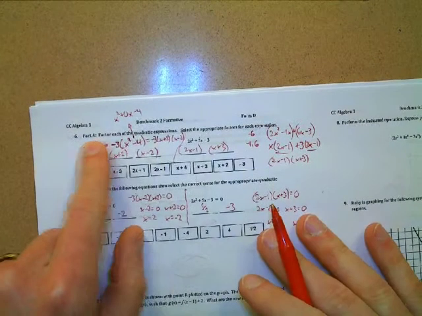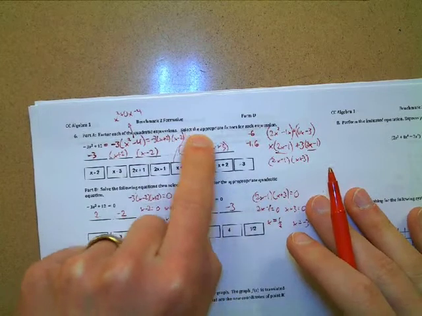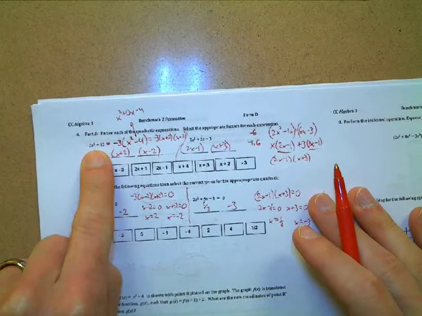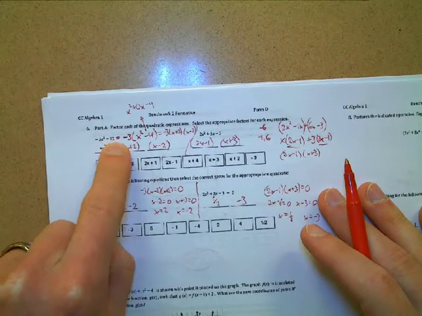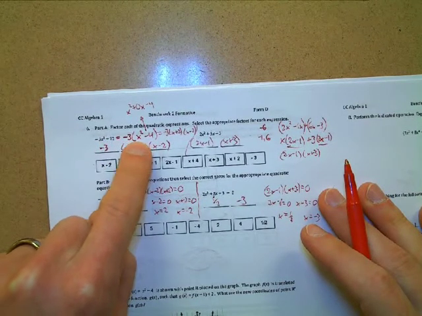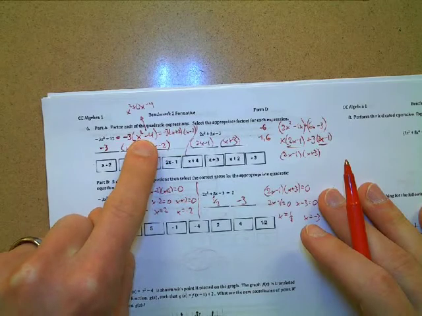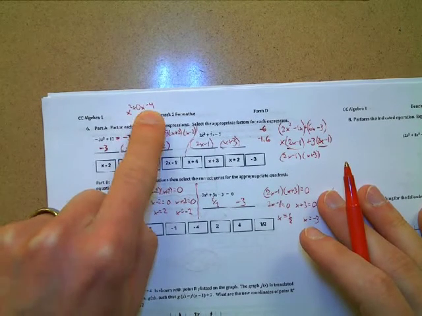Okay. Number 6 here. Part A says factor each of the quadratic expressions, select the appropriate factors for each expression. Okay, so in this situation, there's some factoring you can do. There's a GCF here, for example, of negative 3. So you take a negative 3 out, you're left with x squared minus 4. Now, x squared minus 4, remember that's the same thing as saying x squared plus 0x minus 4.